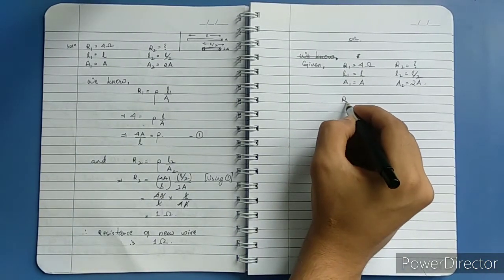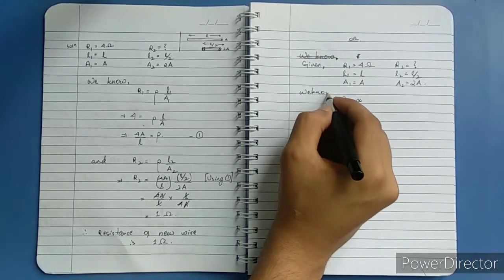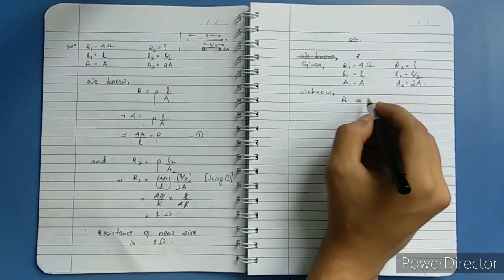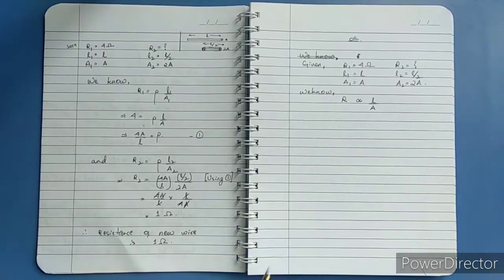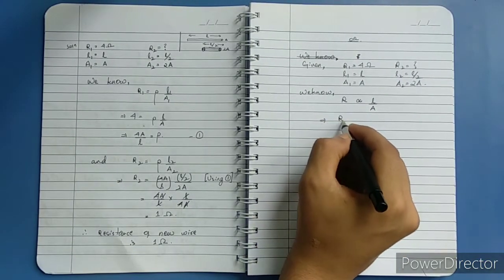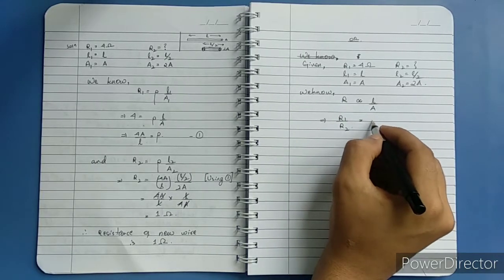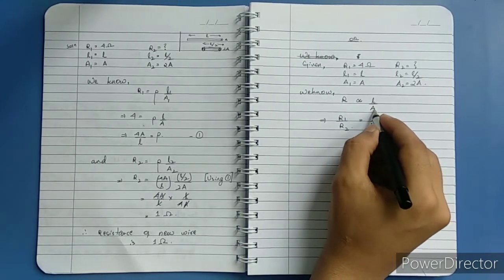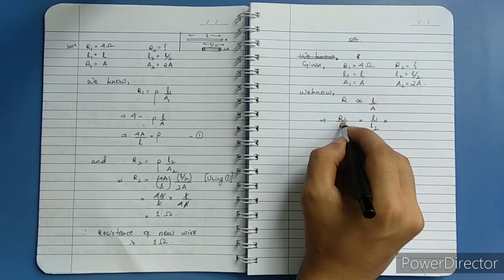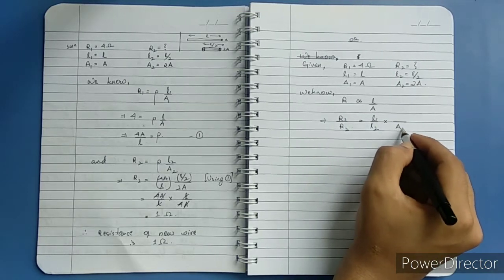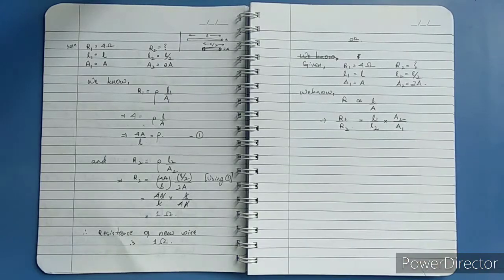We know that resistance is proportional to L by A. So this implies R1 by R2 equals, resistance is directly proportional to length, so L1 by L2, and inversely proportional to the area. Inversely proportional means if R1 is in the numerator on one side, then area 1 will come in the denominator, and R2 in the denominator, so area 2 will come in the numerator.